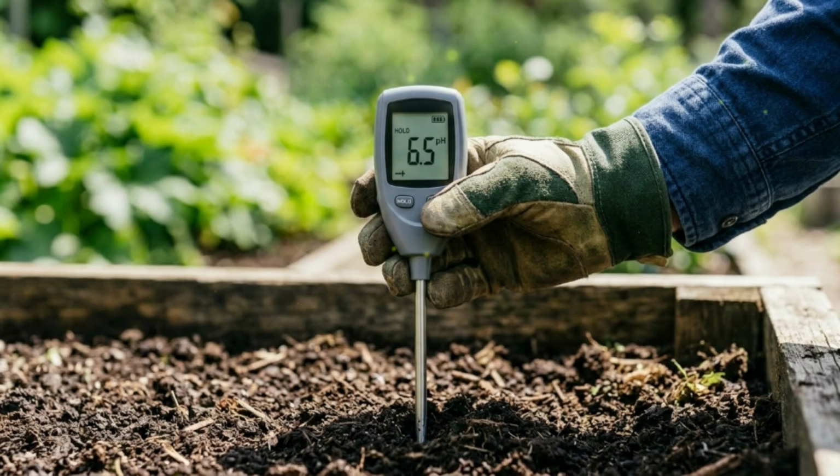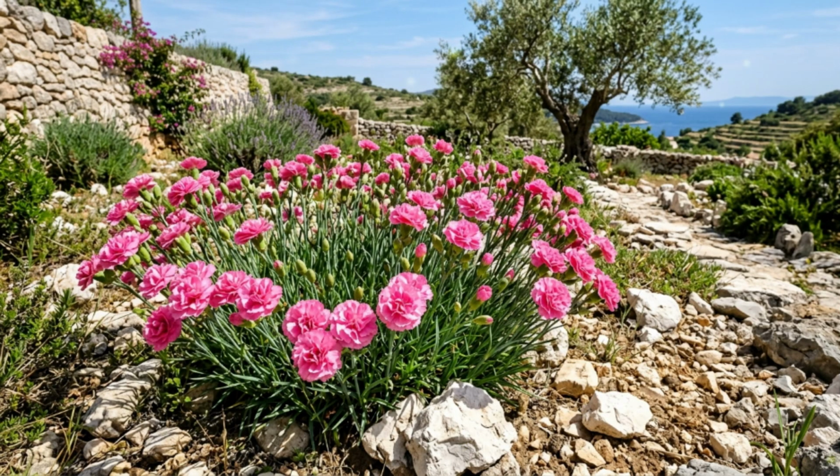Let's talk about common problems caused by wrong pH. Problem 1. Yellow leaves with green veins. That's chlorosis. It's usually caused by iron deficiency, but the iron is actually in the soil. The plant just can't access it because the pH is wrong. For acid-loving plants, this means your soil is too alkaline. Add sulfur.